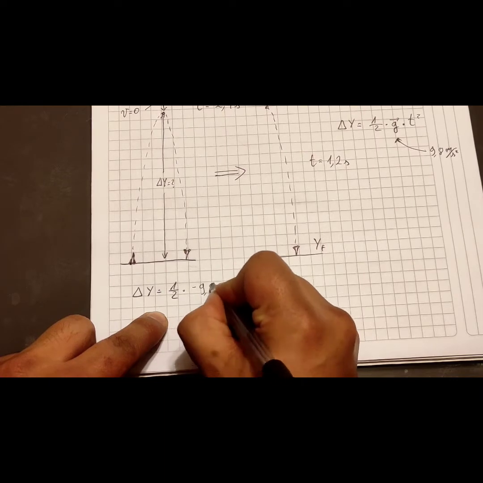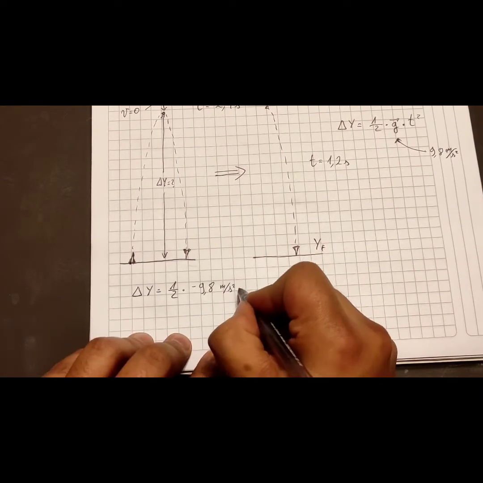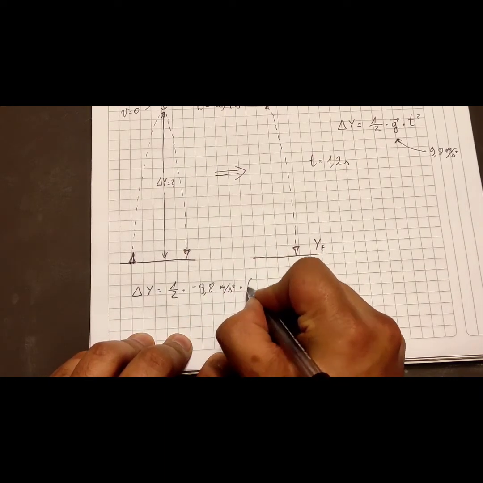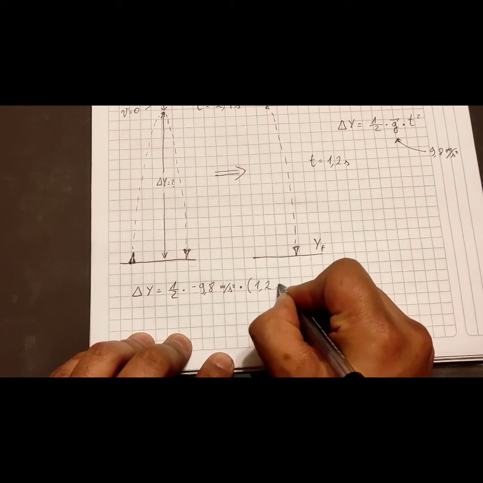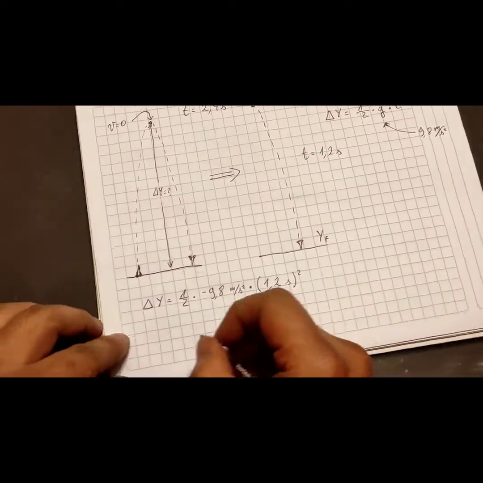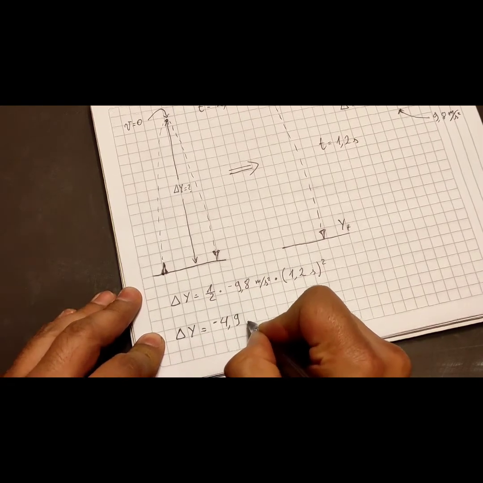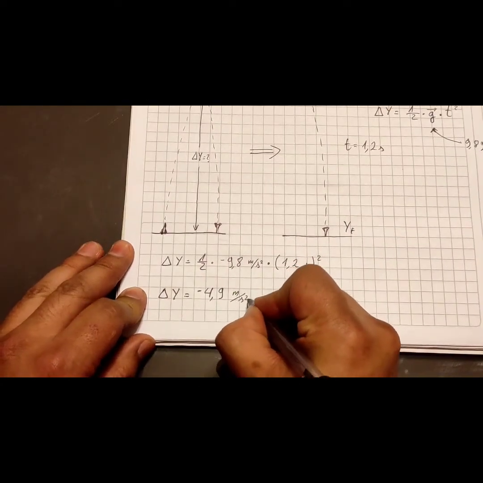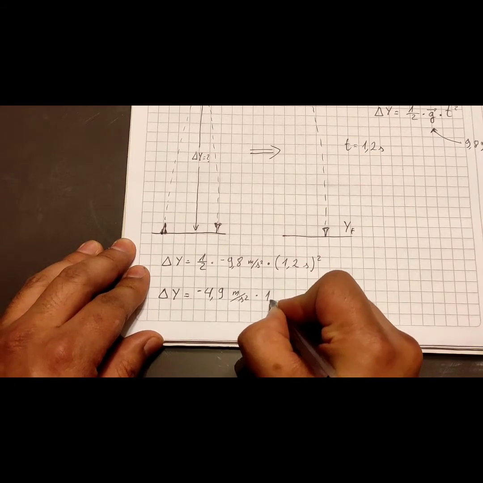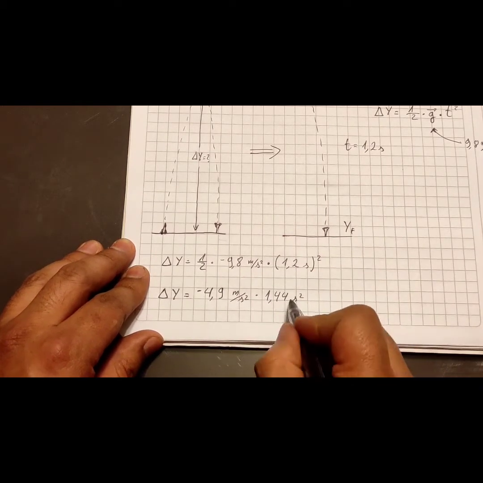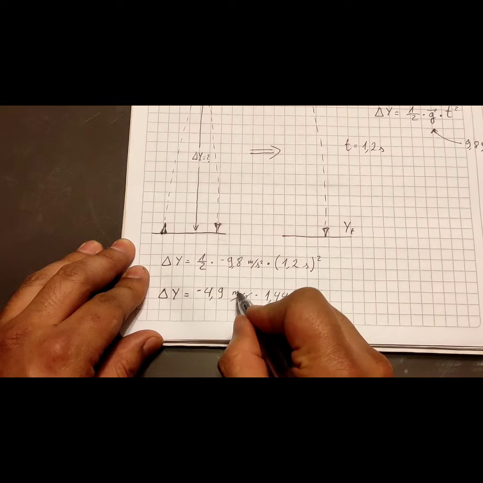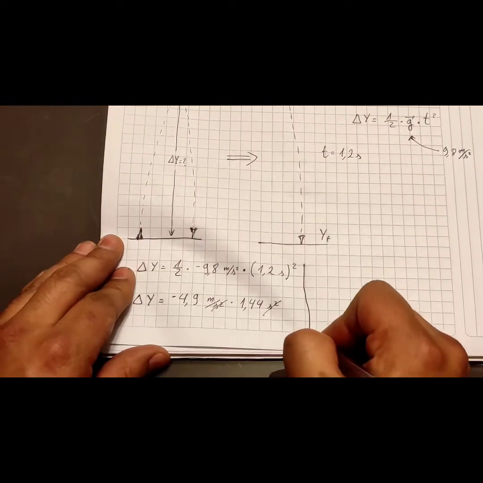Now I replace the figures. Delta Y equals negative 4.9 meters per second square times 1.44 seconds square. Cancel second square and we have meters.